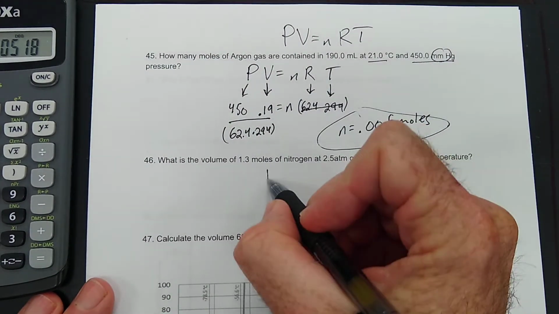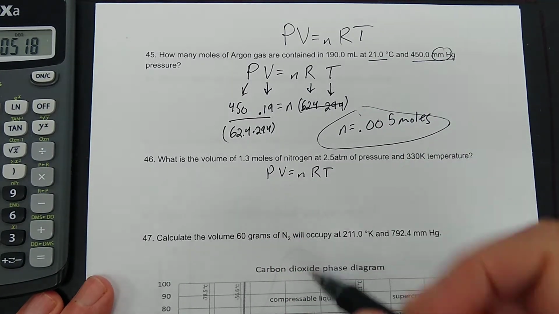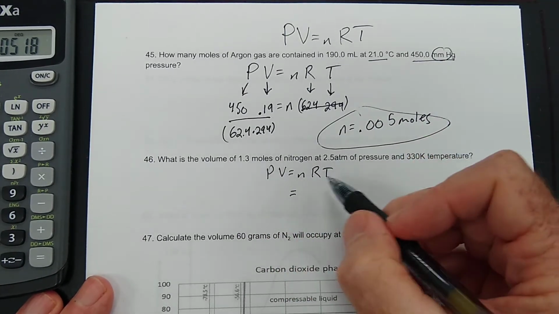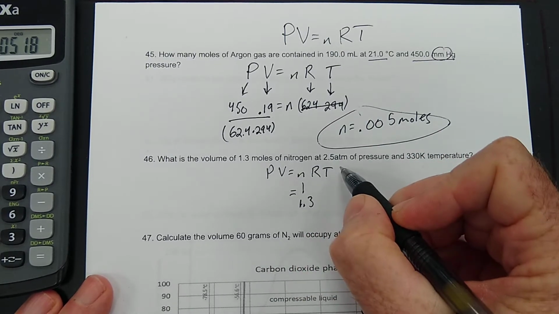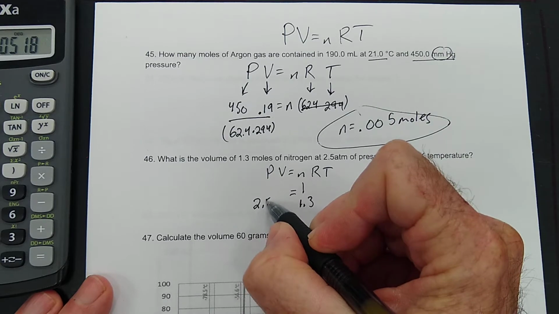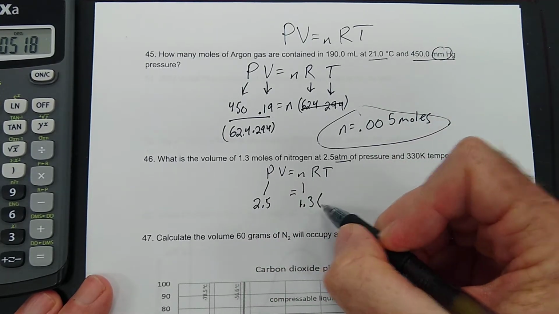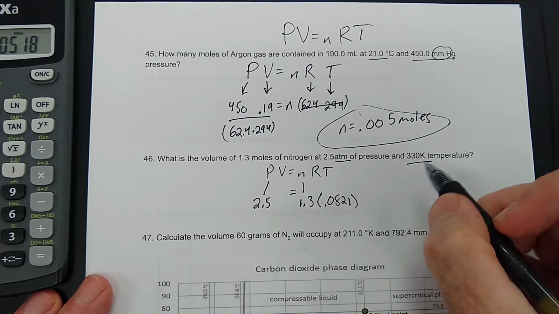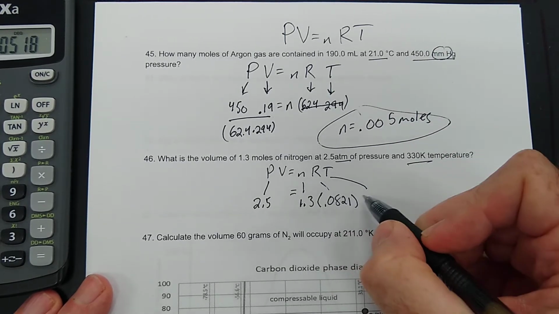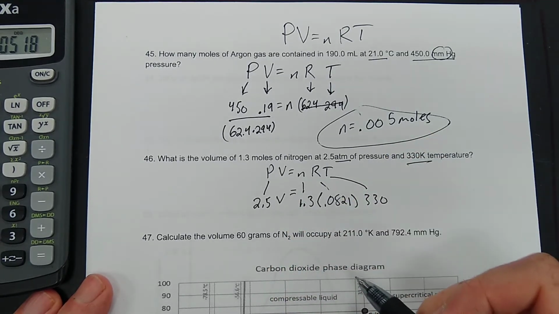What is the volume? Let's PIV-NERT this. What is the volume of 1.3 moles at 2.5 atmospheres? 1.3 is our moles. 2.5 is going to be our pressure. And now, since it's atmospheres, we're going to put 0.0821 for our R at 330 K. 330 is our temperature, so we're looking for the volume.